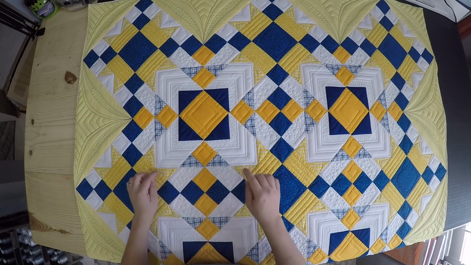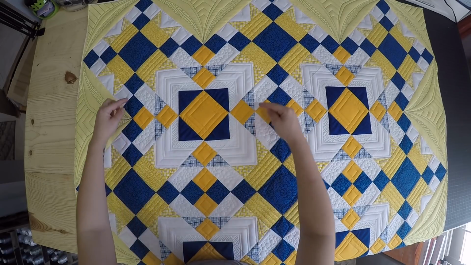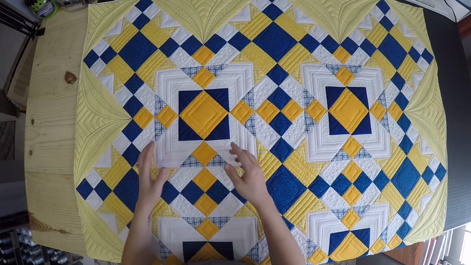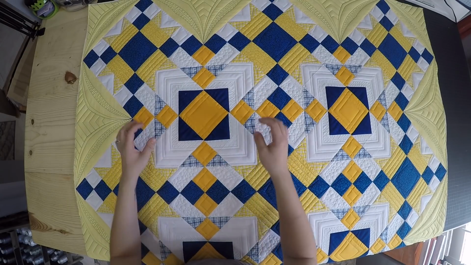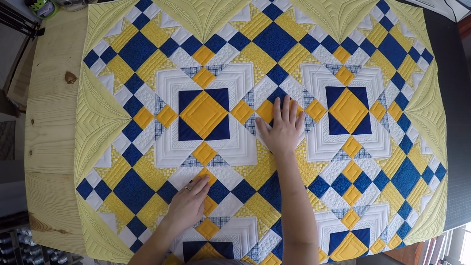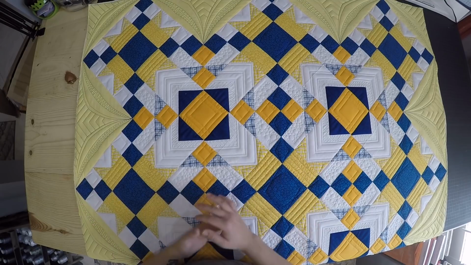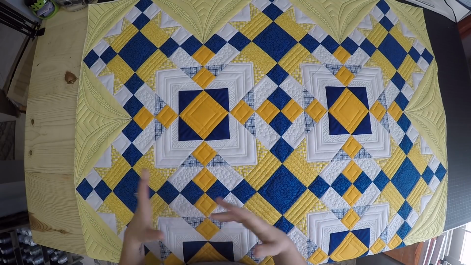What ended up happening by adding those lines is that it looks like an inset secondary design, like a picture frame block sitting behind these set diamonds on point. So that was a cool element that just happened based on the evolving of my quilting.